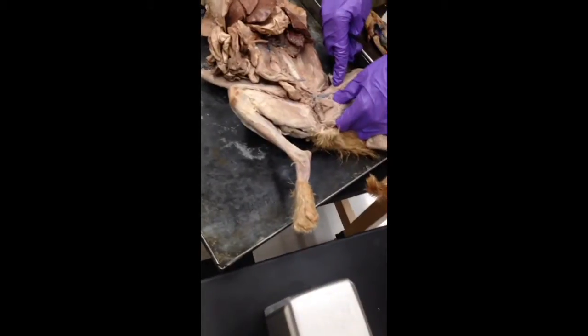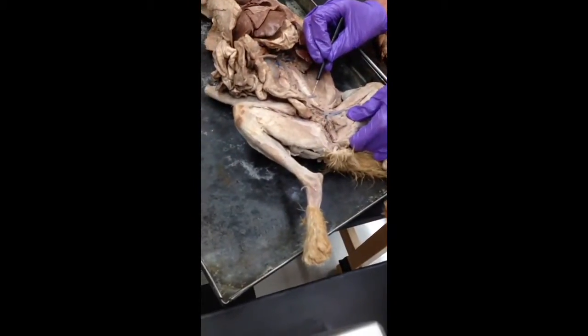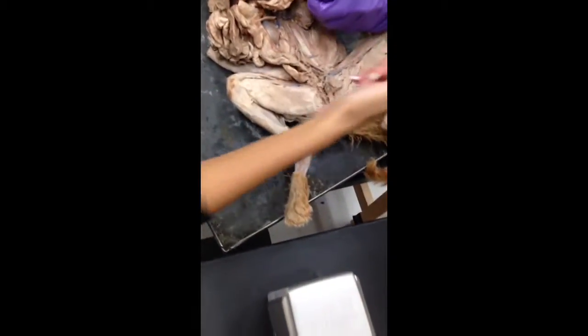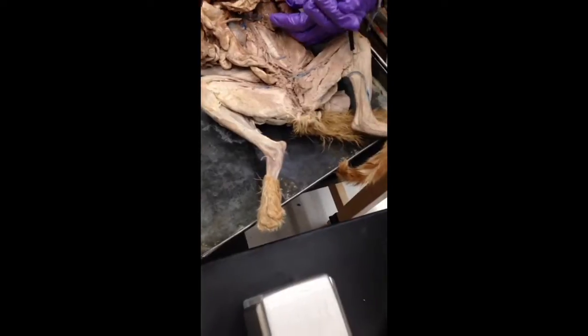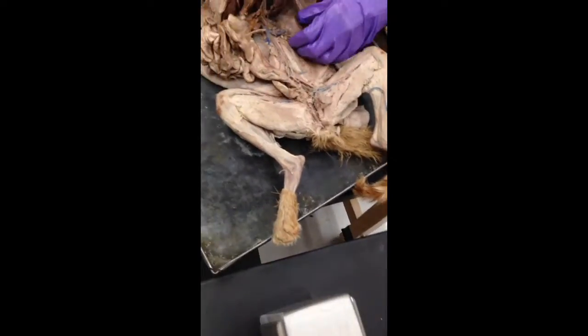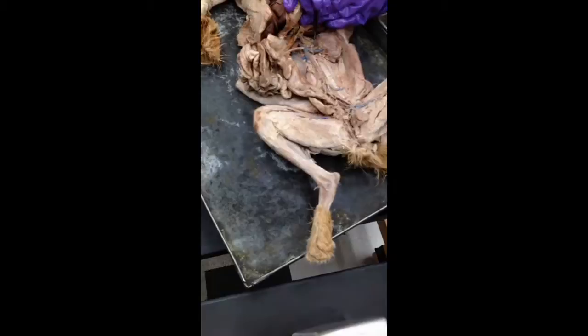What did you say this one was again? Iliolumbar. Not that one. Are those the kidneys? These are the kidneys. Up in the kidney, so kidney, renal. That's what you're dealing with.